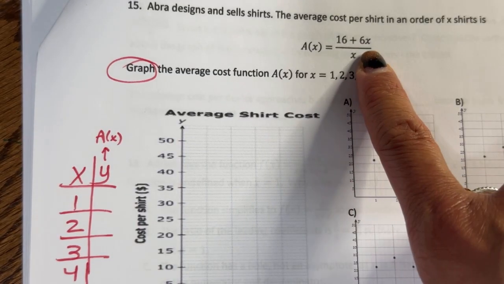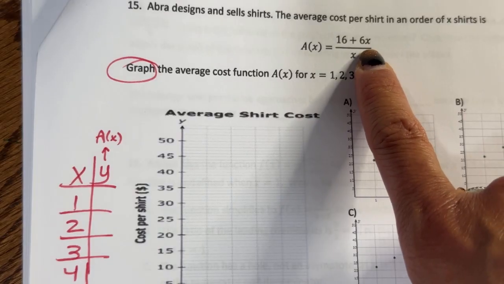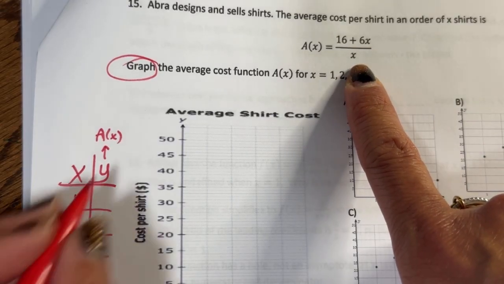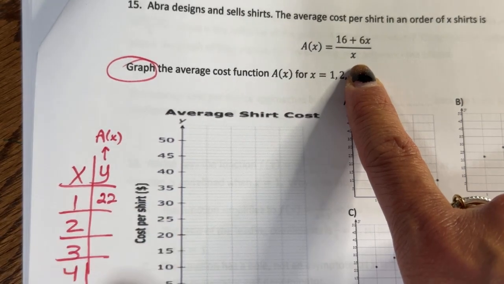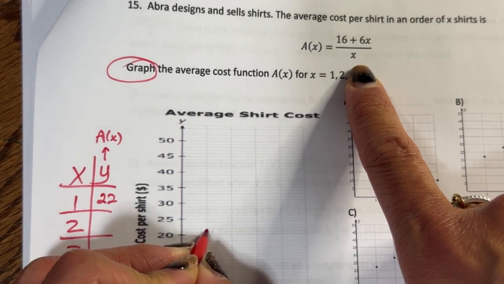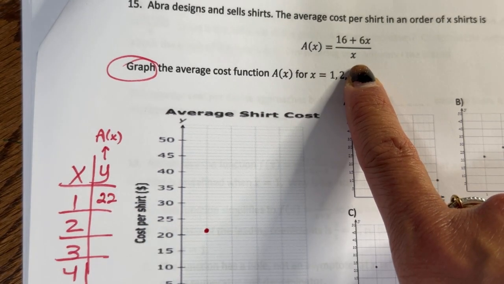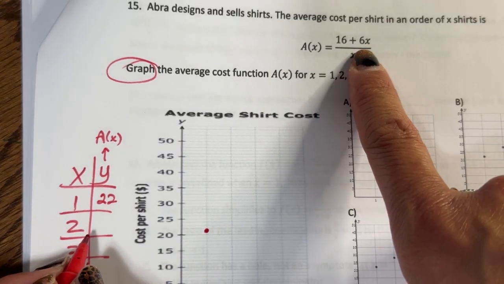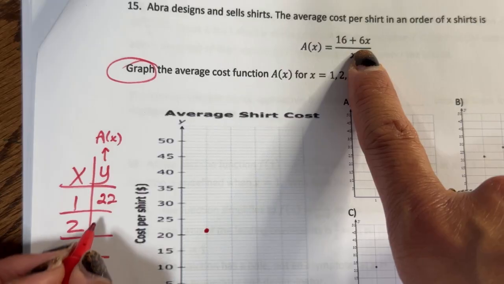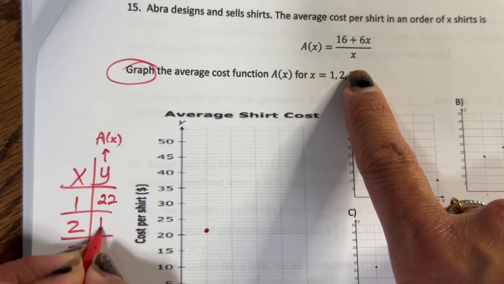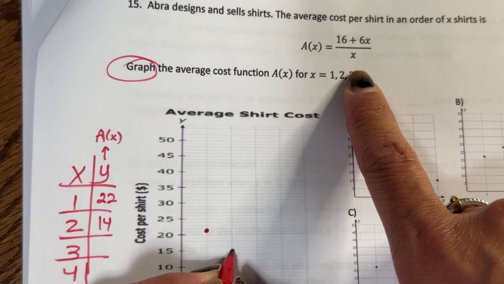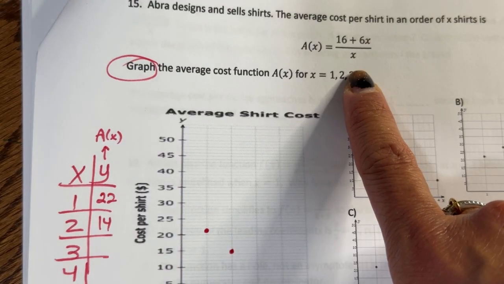So if I plug in a 1, 6 times 1 is 6. 16 plus 6 is 22. 22 divided by 1 is 22. So the point 1 and then 22. Number 2, when we plug in a 2, let's see, 6 times 2 is 12. 16 plus 12 is 28. 28 divided by 2 is 14. So 2, 14.